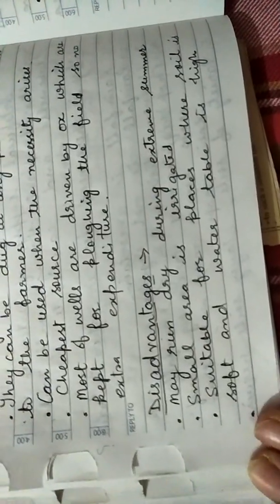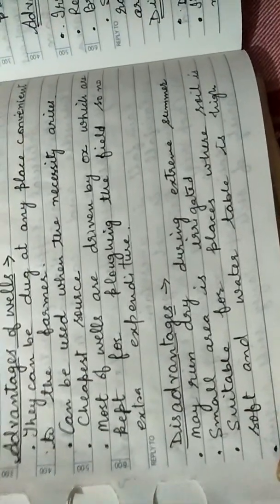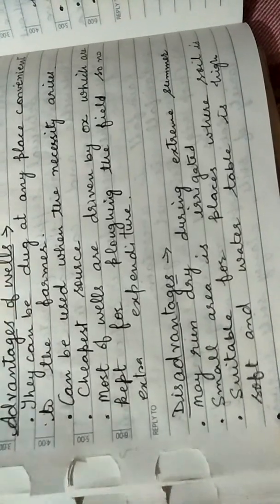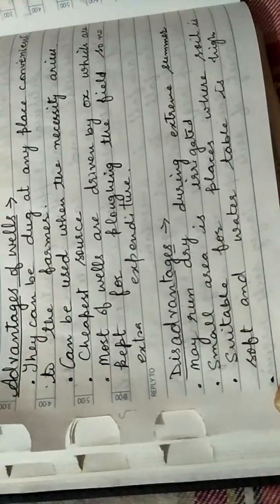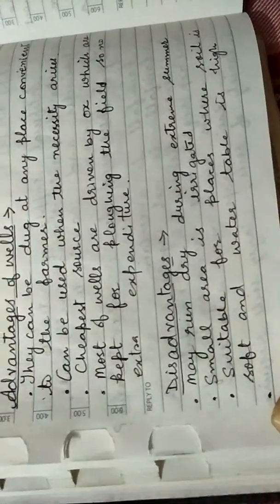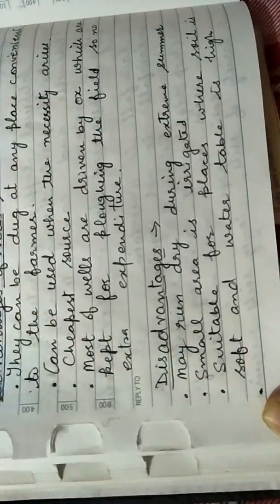What are the disadvantages of wells? Wells may run dry during the extreme summer season and they irrigate a very small area. They are suitable for places where soil is soft and water table is high.